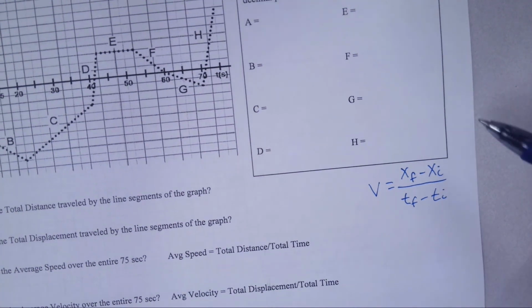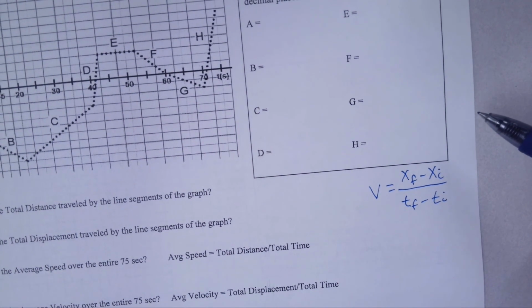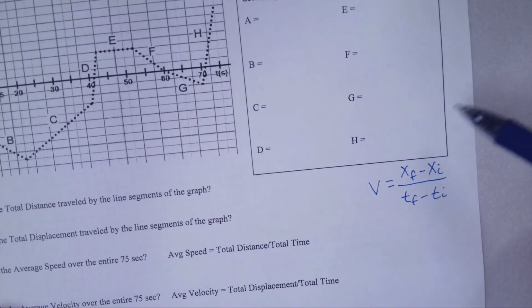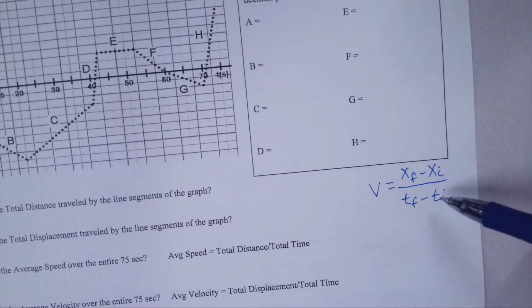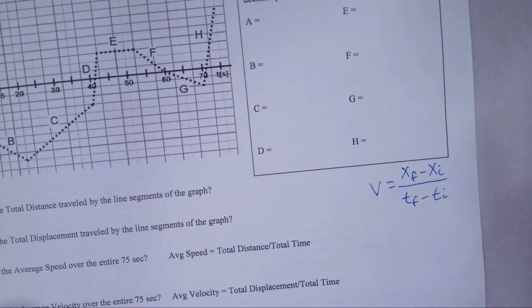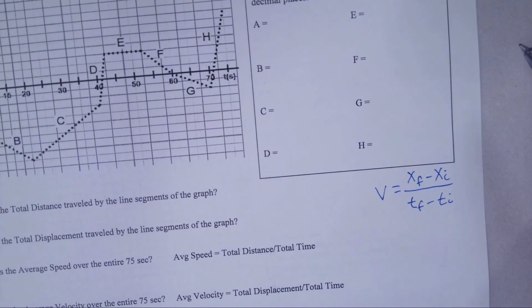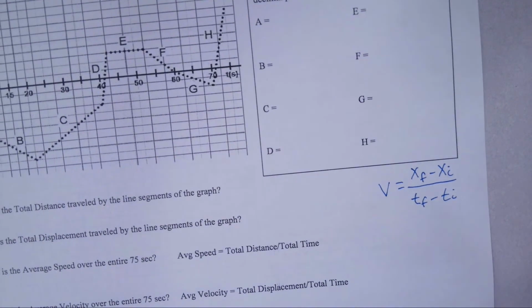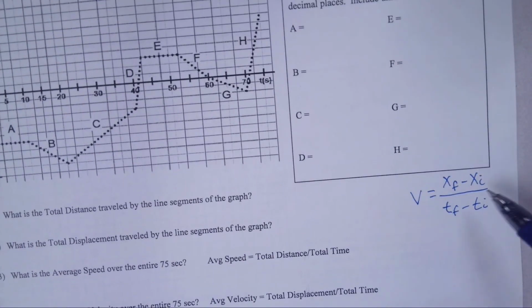Question? Is t like an exponent of i? No, i is a subscript. Yeah, f and i are subscripts of t. Yep. Okay, good question there. So we're going to use that when we're going through this.